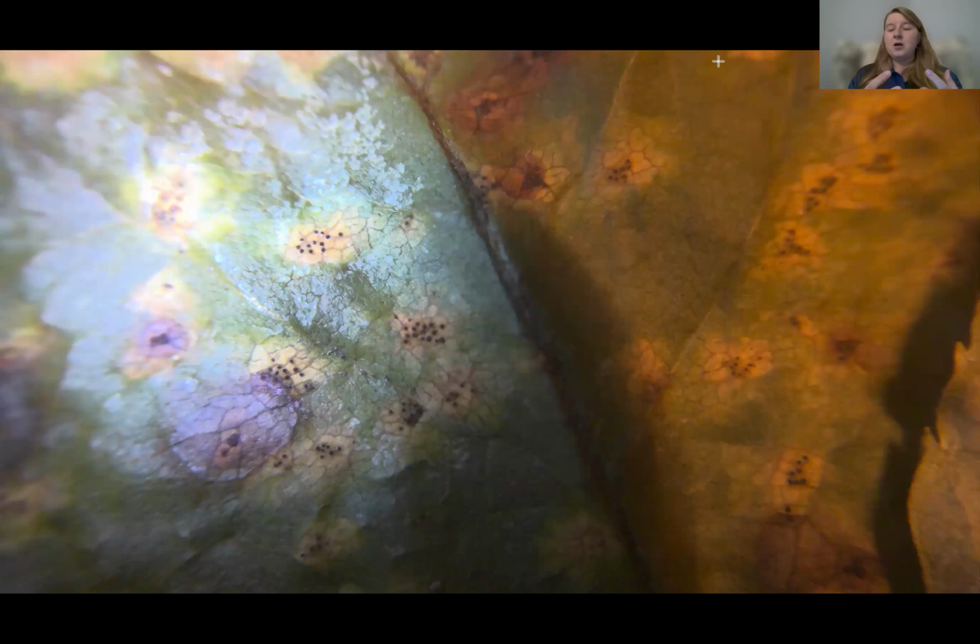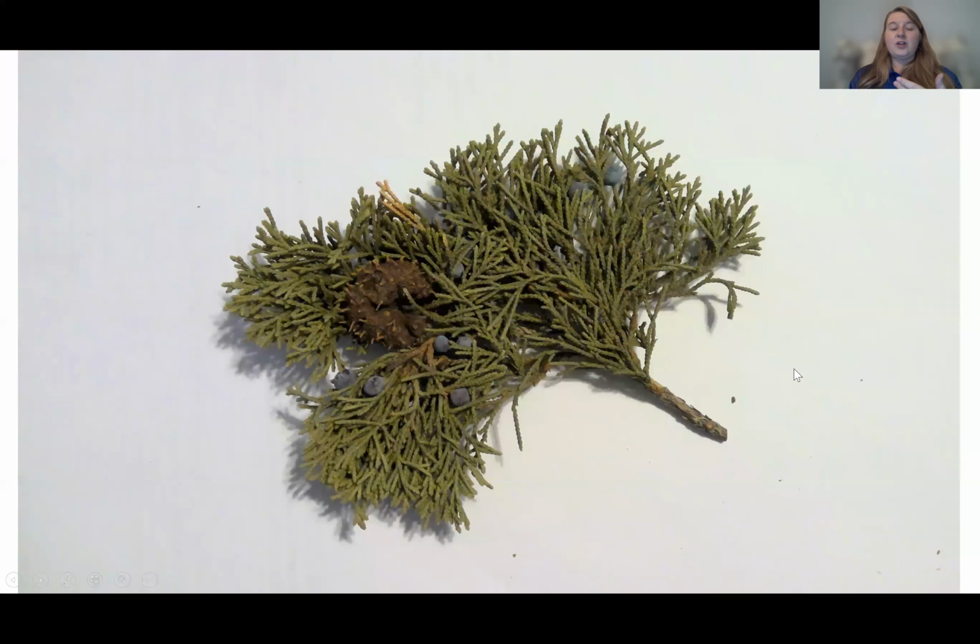So that spore that they produce at the end of the season is actually going to go and impact its alternate host, which is cedar and junipers. And so at that point, they go to that plant and they cause a very different looking symptom. They actually cause a gall, which is what you see right here, this very large tumor-like looking structure. Now, these galls take about 2 years to mature.